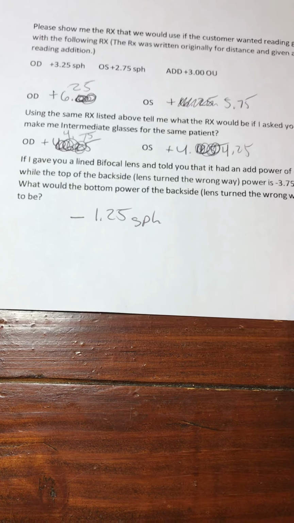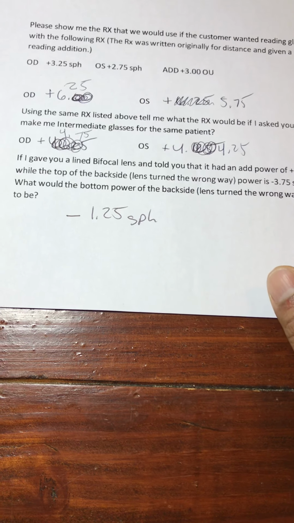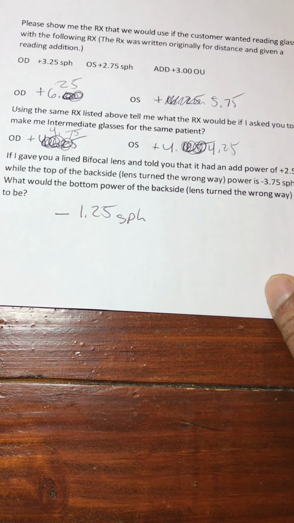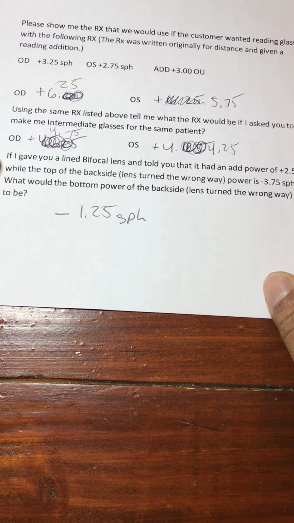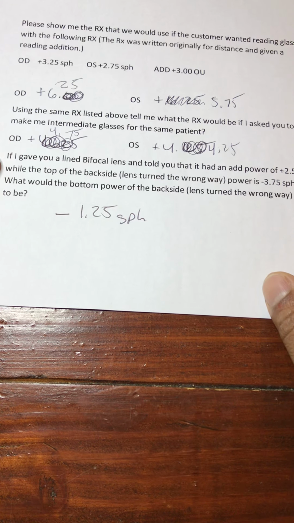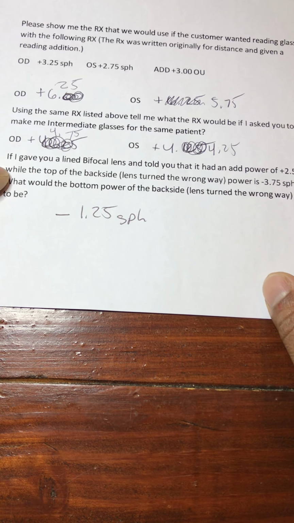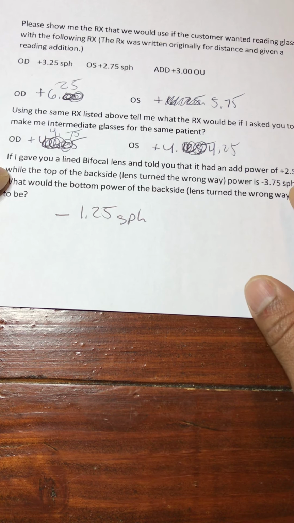This next one was, again, another lensometer like visual thing. Had a few of you get this, a couple of you didn't, but it's okay. So the idea is if you had a lined bifocal lens in you, and I told you that it had an add power of 250, while the top of the backside lens, turning it around, is 375.